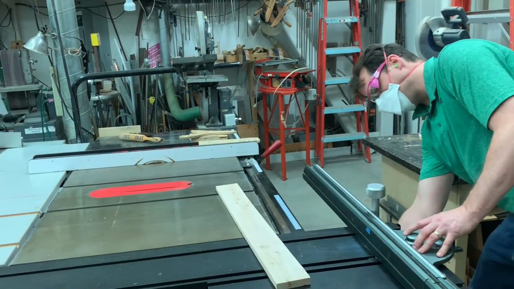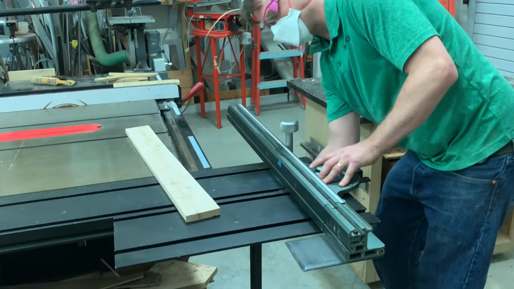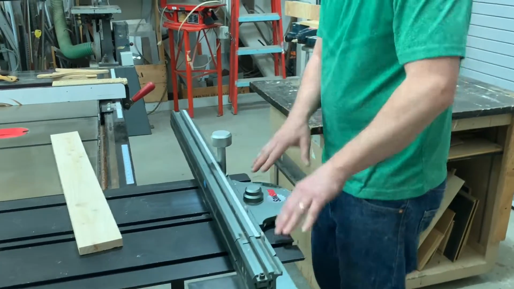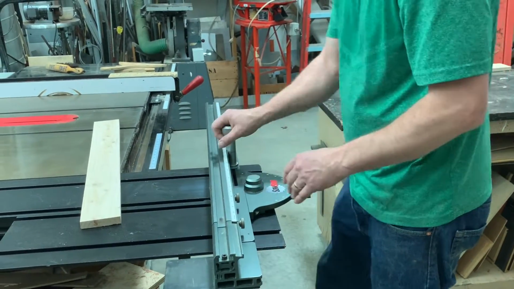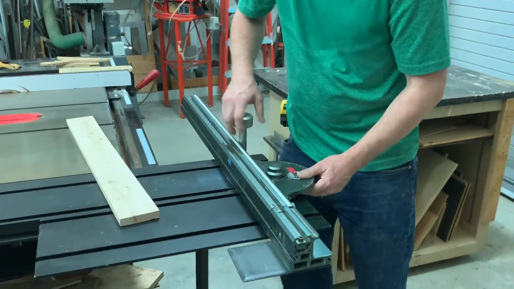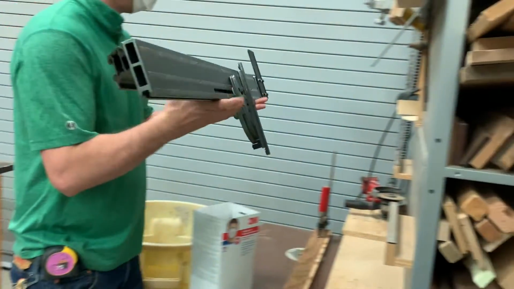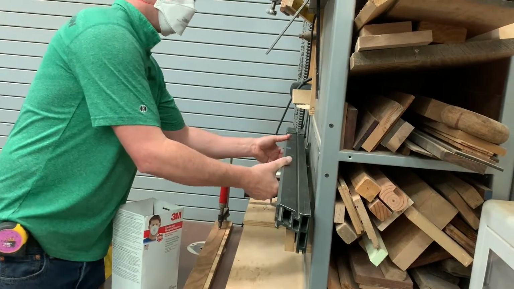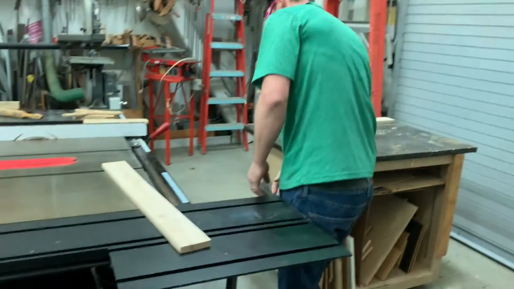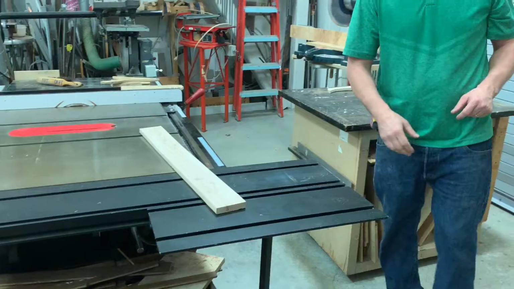There's a little tab under here that you pull down, it's a little guy, and you pull down and twist. This will lock into place. This is the entire crosscut sled. This is the large one. We also have small ones, which are usually hanging here.